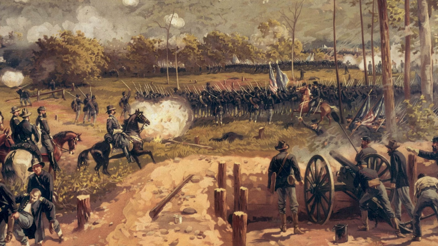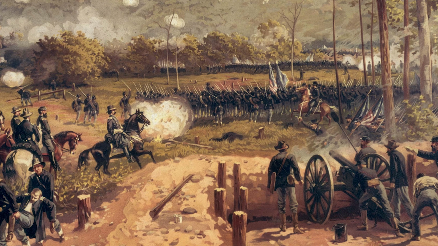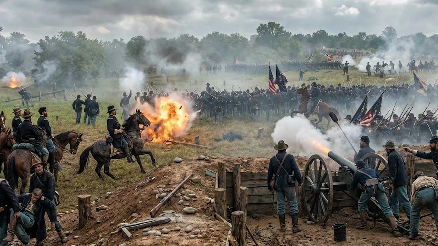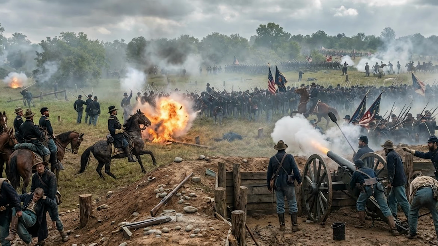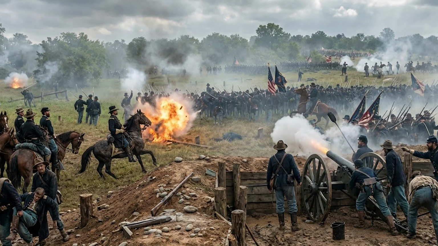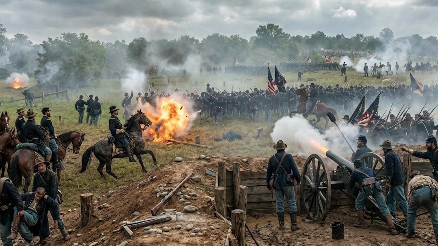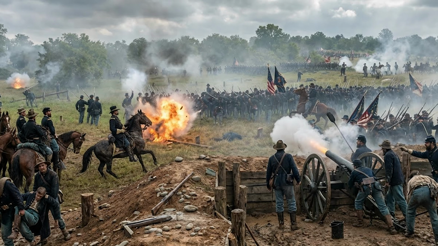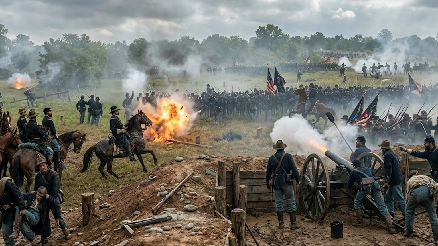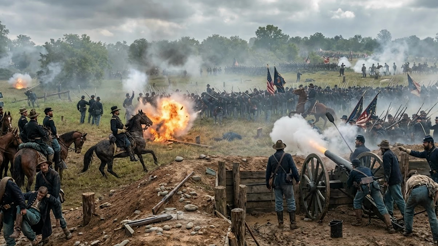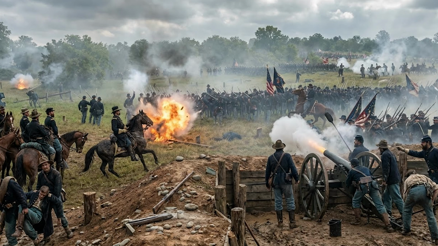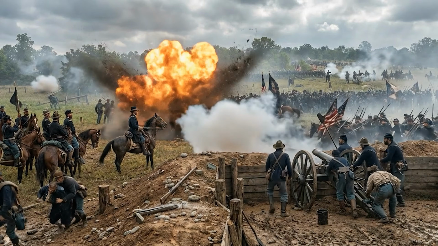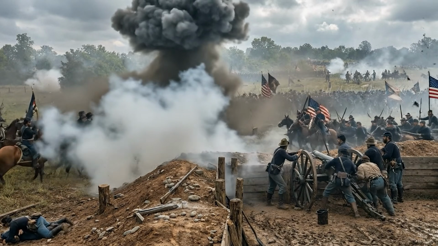This is Atlanta, Georgia, in November 1864. By 1864, Union strategy has evolved. General Ulysses S. Grant, now commanding all Union armies, has adopted a strategy of total war, not just defeating Confederate armies, but destroying the South's ability to wage war at all. In the West, General William Sherman has captured Atlanta after a brutal summer campaign.